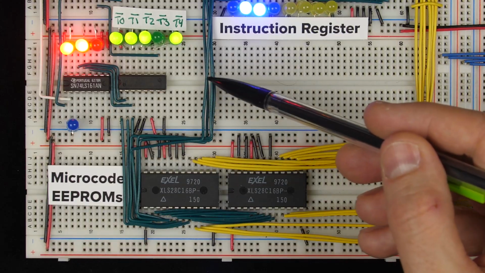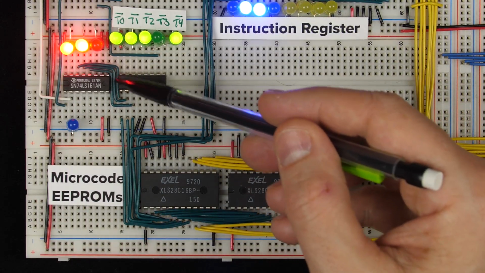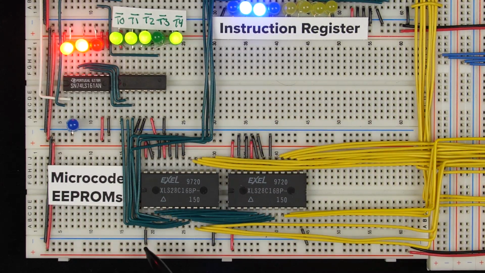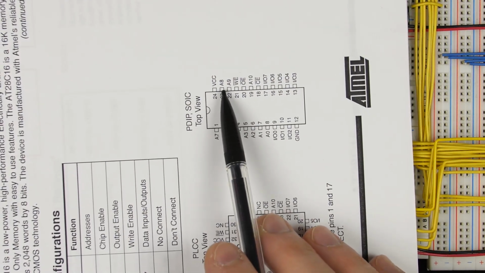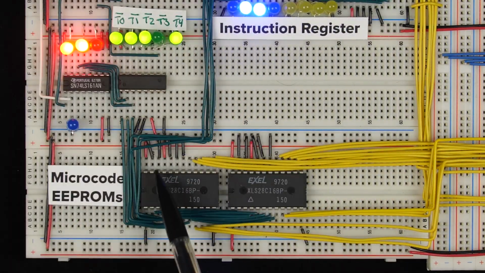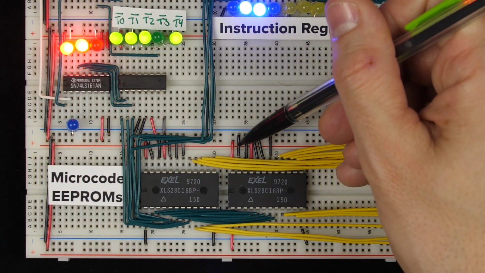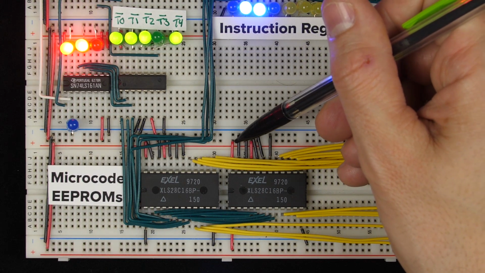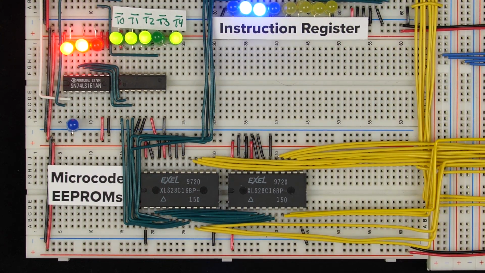We've got 4 for the instruction here, we've got 3 for the step, and then this 8th one, we're just tying low on this one and high on this one, so we could program both EPROMs the same. But we've got 3 more address lines that we're not using at all, 8, 9, and 10 here, and they're just tied low. So instead, we could hook up address 8 and 9 to the carry flag and the 0 flag from our flags register.